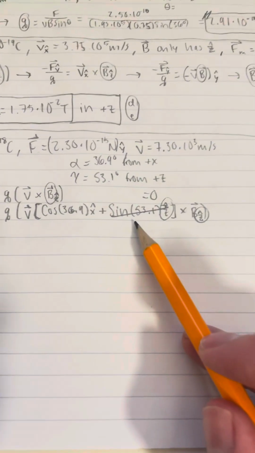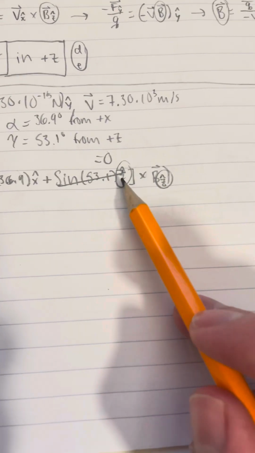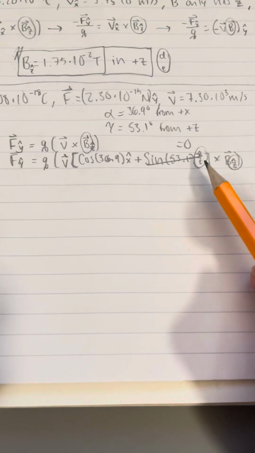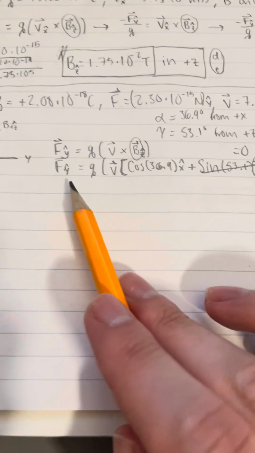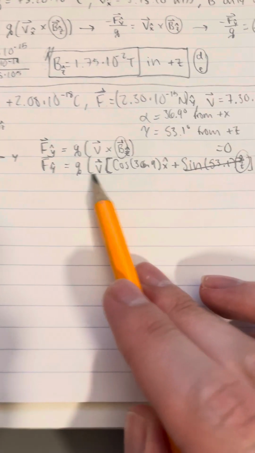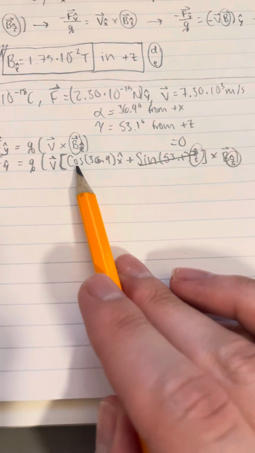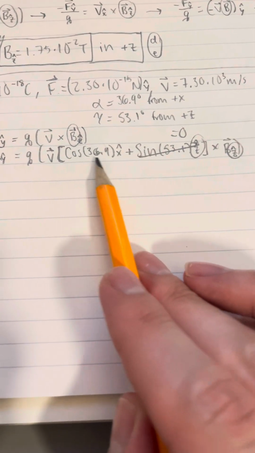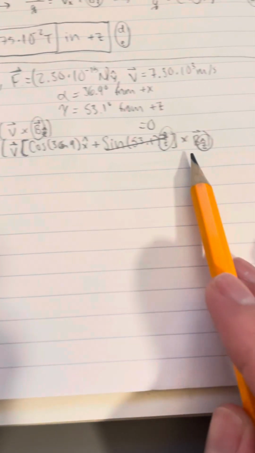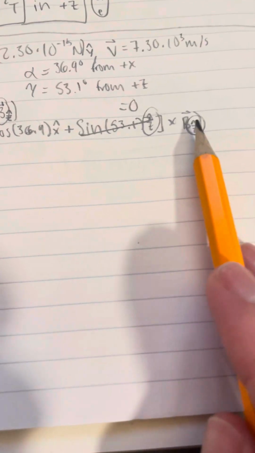But we can save ourselves some time by realizing that the cross product between z and z is going to be 0. So essentially we are left with the magnetic force equal to the charge times the velocity times cosine of that angle on the x-axis, times our B value. We're still looking for the magnetic field. So from this, let's see, how do we want to do this? Let's just do this.